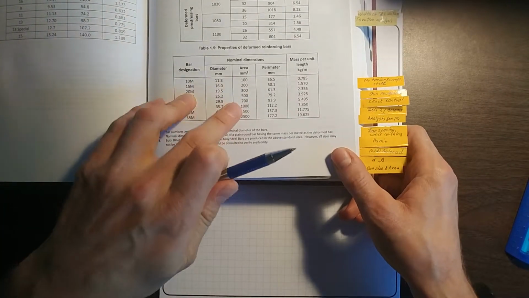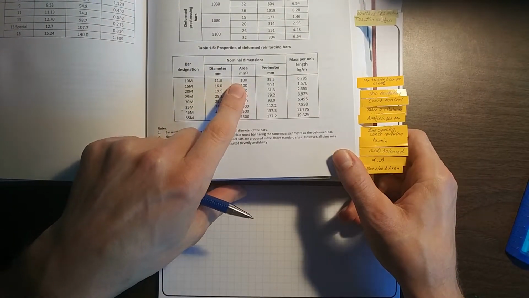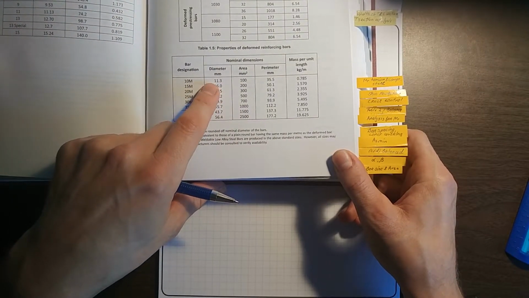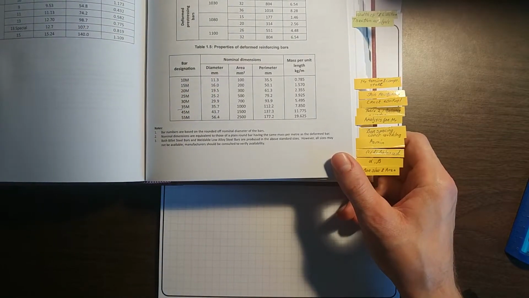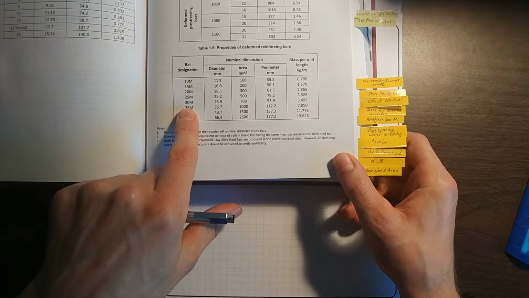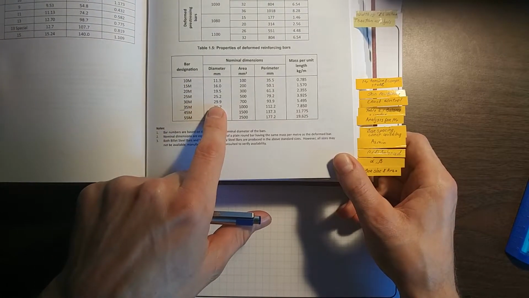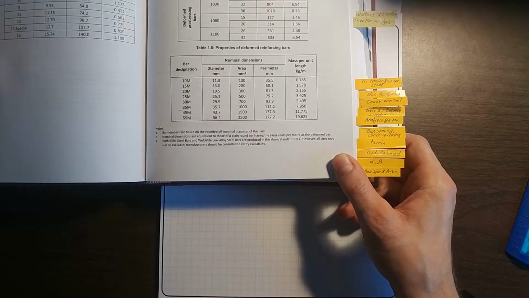You have the area of each bar in square millimeters and the diameter of each bar. For this problem, let's choose 30M, which is 29.9 millimeters in diameter and has 700 square millimeters of area.